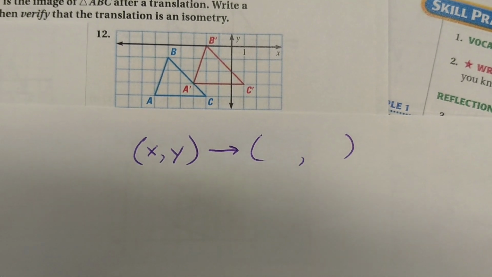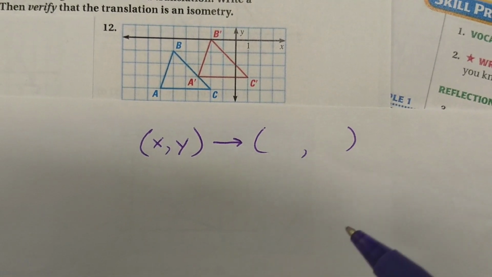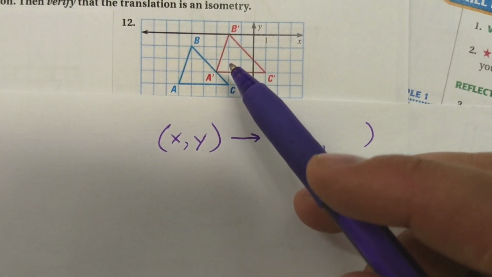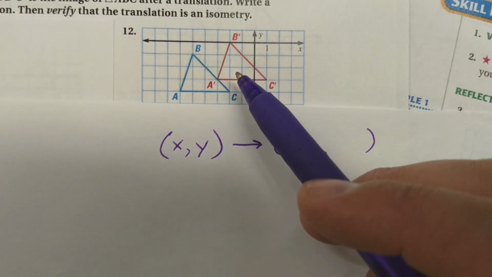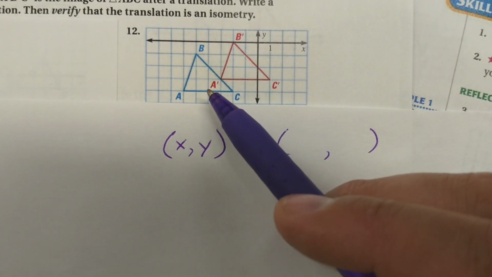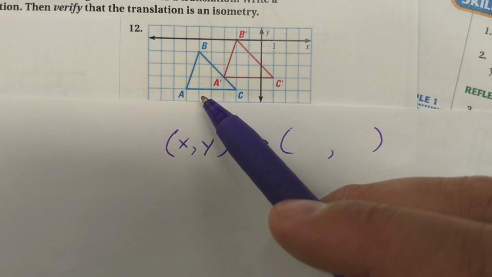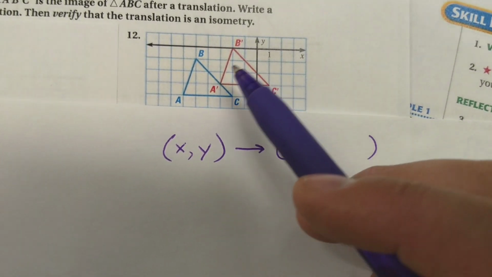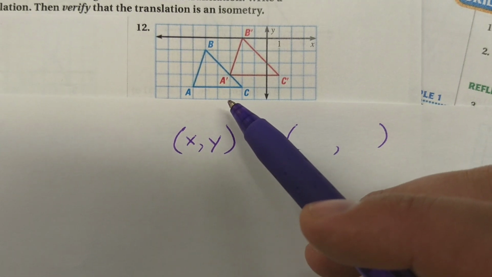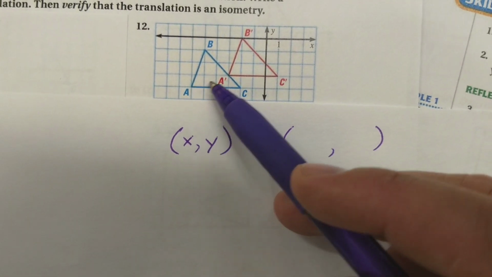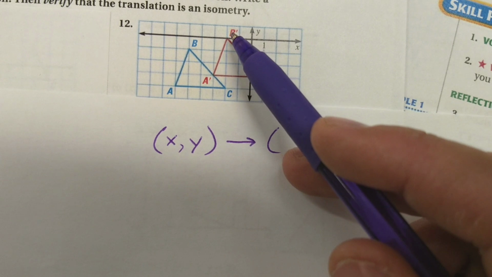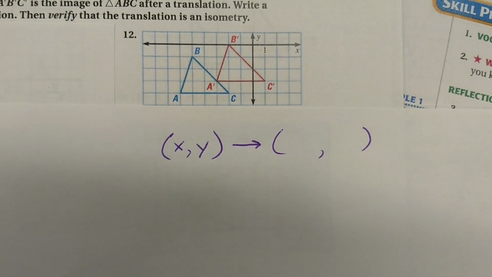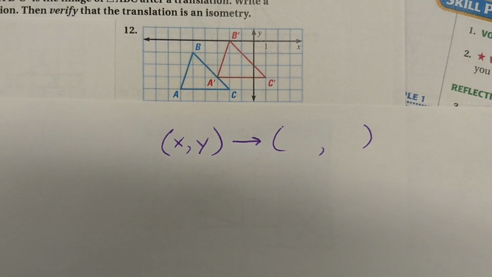Number 12, we want to simply write a rule for the translation that you see of this entire triangle. Now you might get that a little confused because don't we write a rule for translations of a single point? Yes, but we can do so for the entire image because the entire image follows the same rule. No matter if I'm looking at going from point A to A prime, or B to B prime, or C to C prime, because they're part of the same shape, they move, they slide, they translate in the same way.